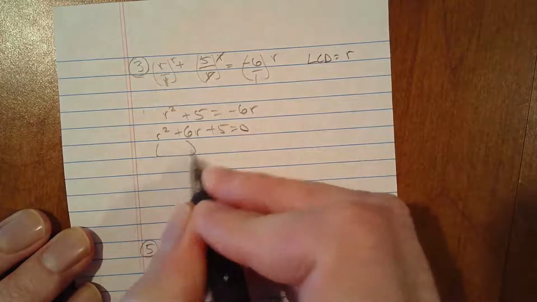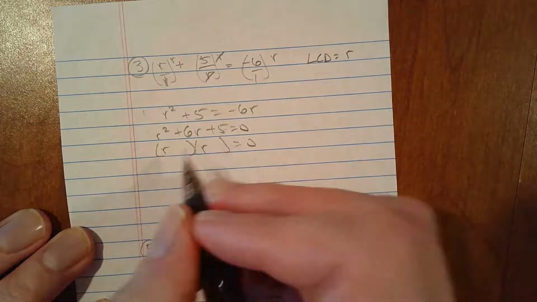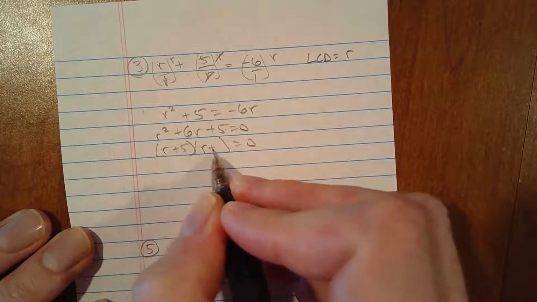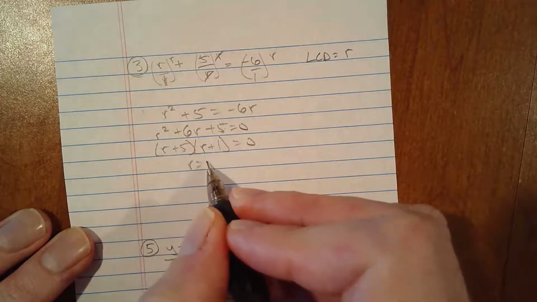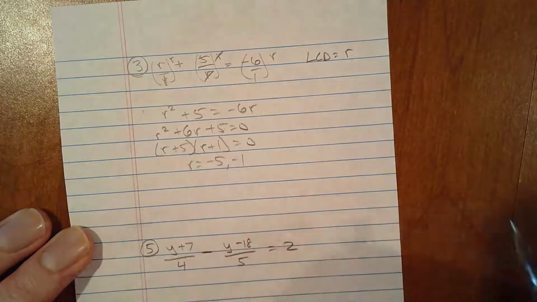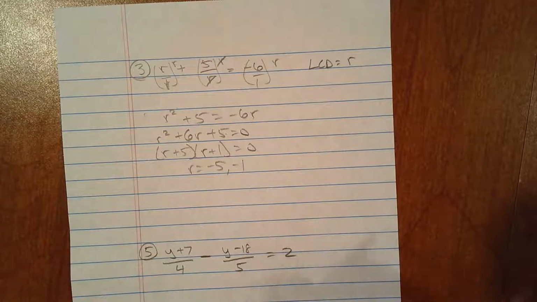And now we're thinking what two numbers multiply to give me 5, add to give me 6, so that'd be 5 and 1. Okay, so if that equals 0, that means r equals negative 5 and negative 1. I want to check for extraneous solutions. I can't remember if the assignment tells you to do that or not on these problems.